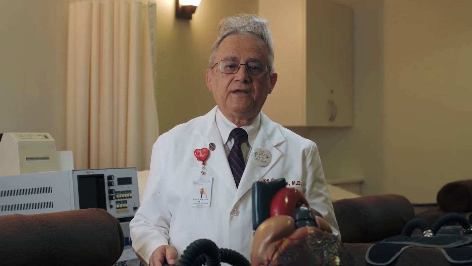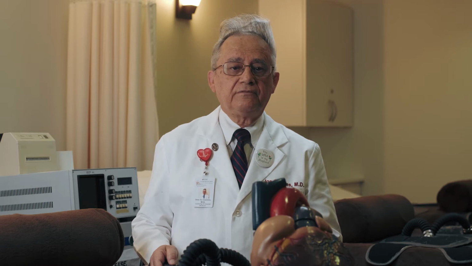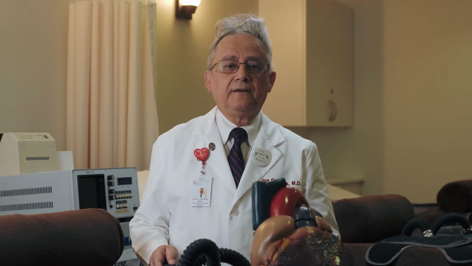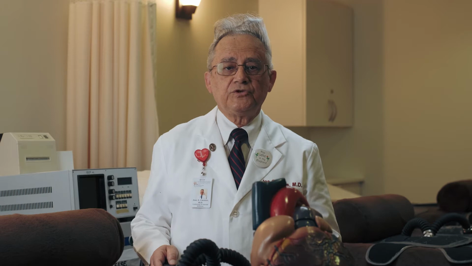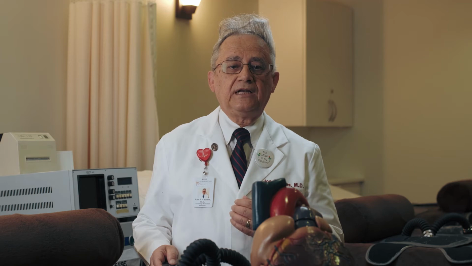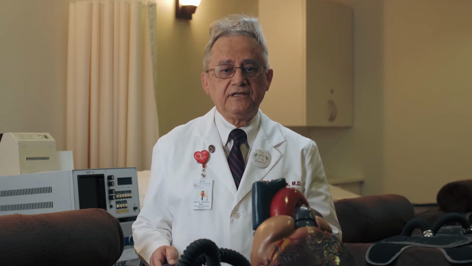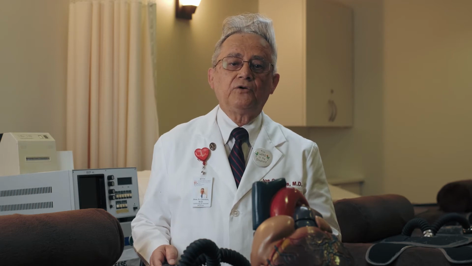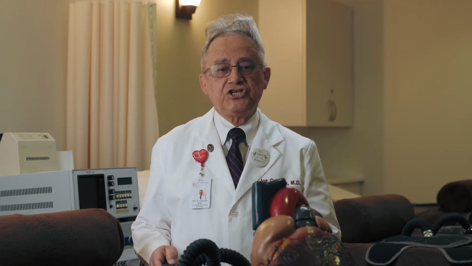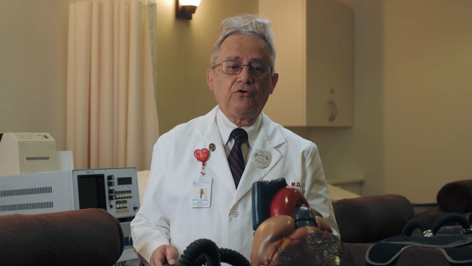Some patients develop chest discomfort. Other patients develop angina pectoris, which is the substernal chest discomfort associated with exertion or mental or emotional stress, relieved by rest or nitroglycerin. Other patients develop shortness of breath, indigestion, heart attack, or even sudden death.